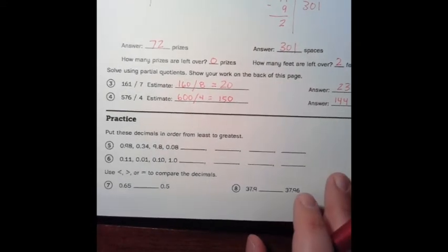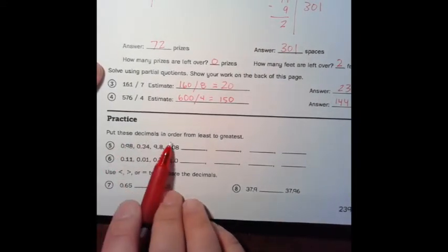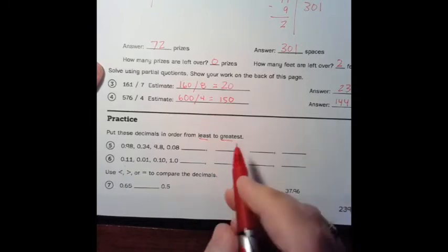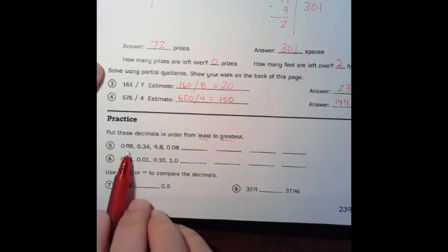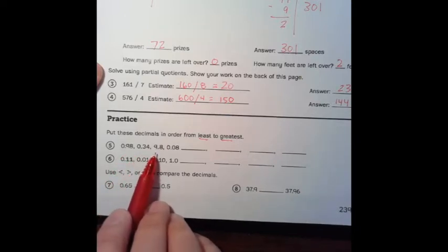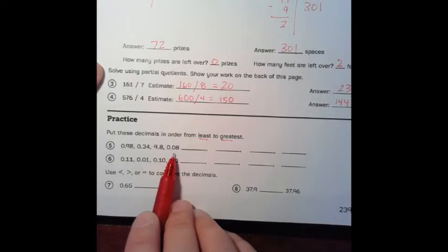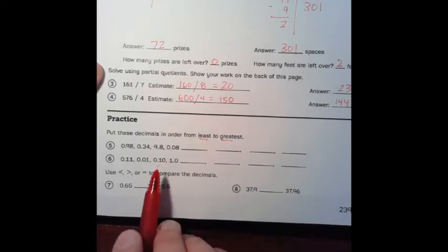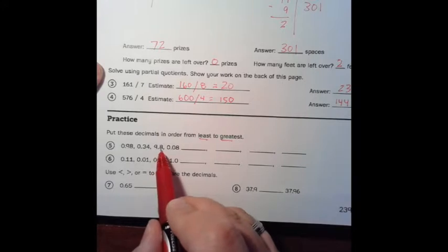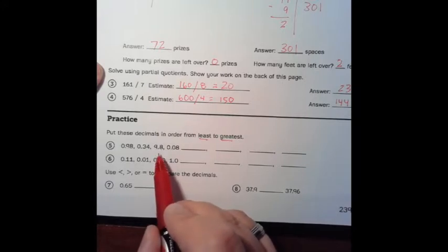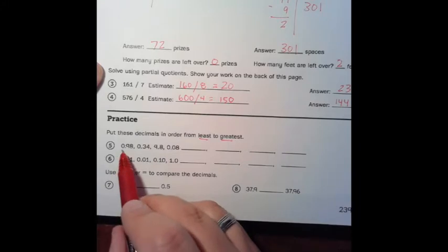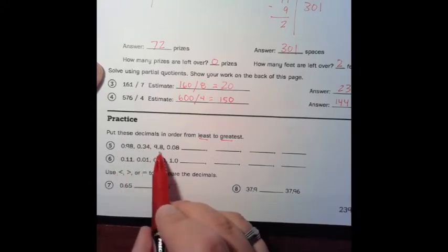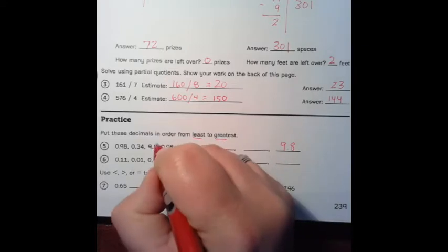All right, let's go look at our practice down here. So we're asked to put these decimals in order from least to greatest. So it's important to read these directions to make sure that we're doing the right thing. So if I'm looking at 98 hundredths, 34 hundredths, 9 and 8 tenths, and 8 hundredths, there's only one here with a whole number, and that is 9 and 8/10. So that's got to be our biggest number because there are no whole numbers in the others. There are zeros. So that's going to be our biggest. So I'm going to go ahead and put that on this line here, and that one's placed. So we can cross that one out.